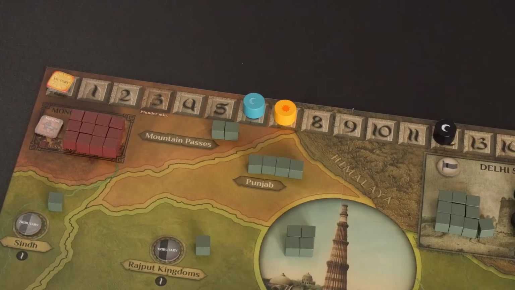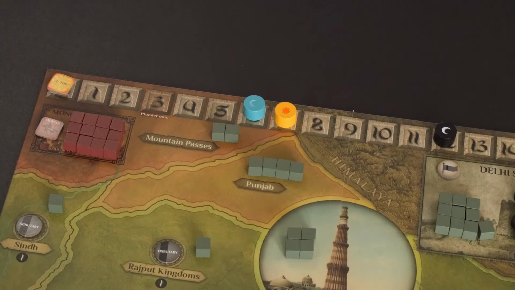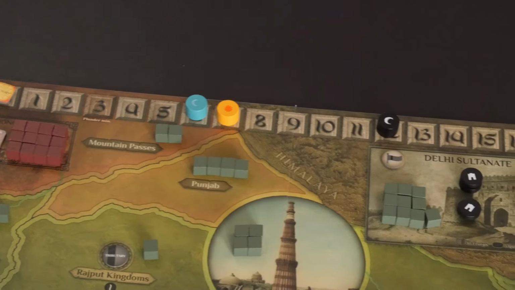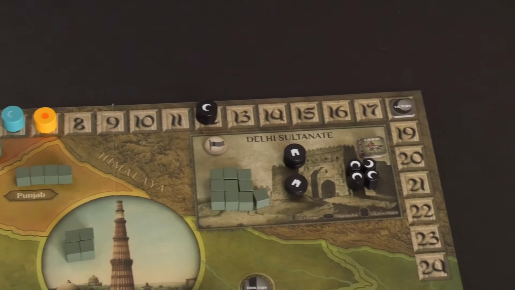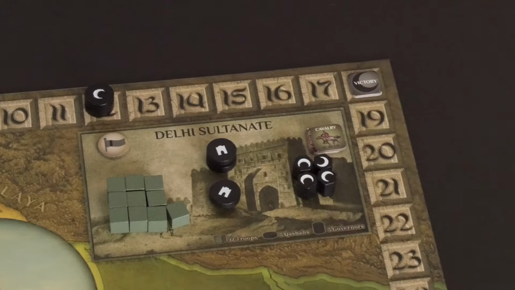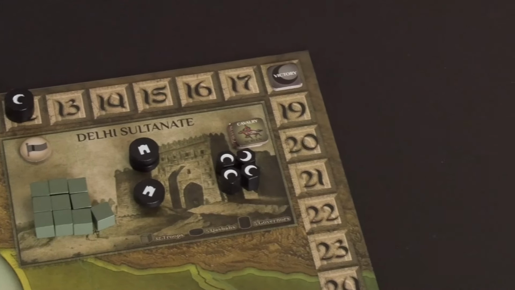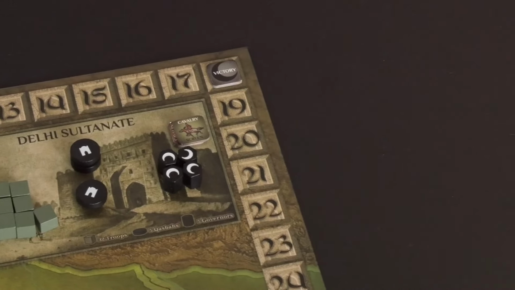The faction's overall points and available resources, which they spend to carry out commands, are tracked along the top of the board. The goal of each faction is simply to have the most points at the end of the game, with ties broken by the most resources, but the way each faction scores points is slightly different.